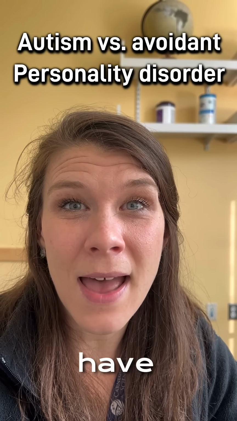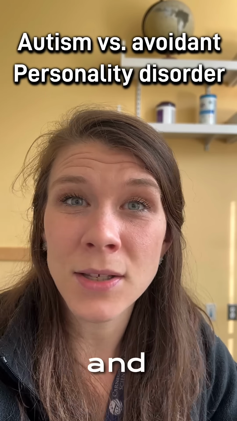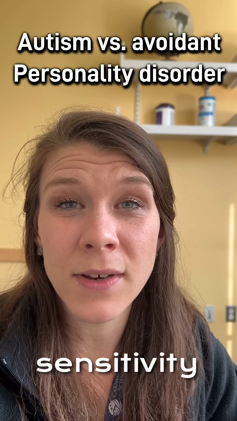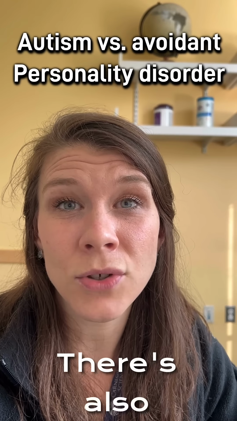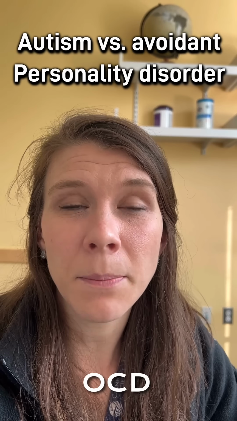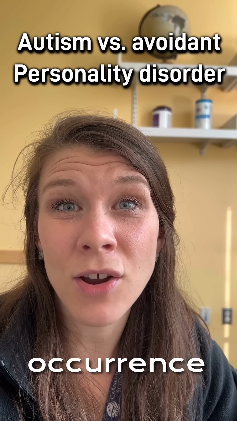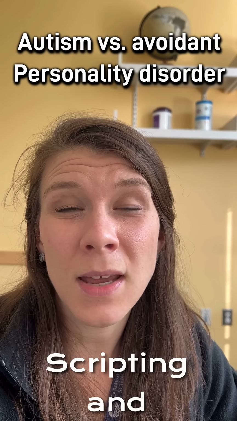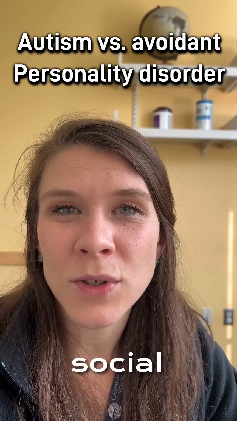Some of the symptoms that they have in common include things like social comparison, needing routines and structures, difficulty with eye contact, social withdrawal, sensitivity to feelings of rejection, and having difficulty with dealing with unknown situations. There's also a high occurrence of comorbid conditions like panic disorder, OCD, PTSD, anxiety disorders, and agoraphobia. In addition to these, there can be a high occurrence of EDs, substance use disorder, and self-harm. Scripting and rehearsing of social interactions can also be a common symptom, and of course, difficulty with social interactions.